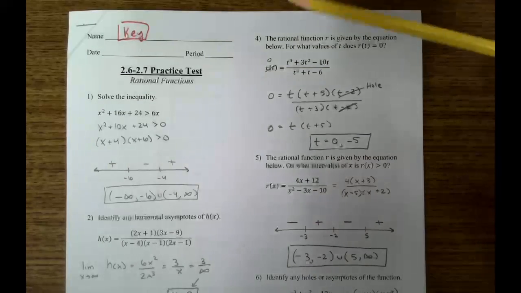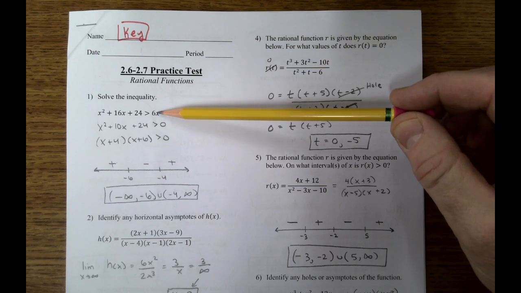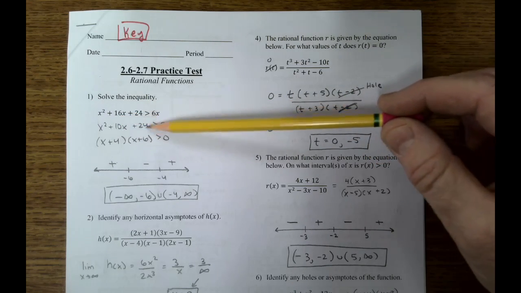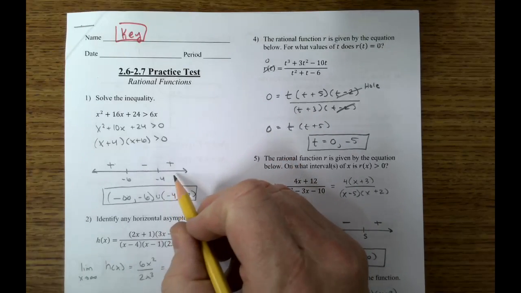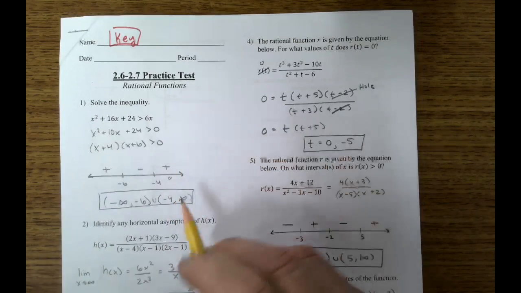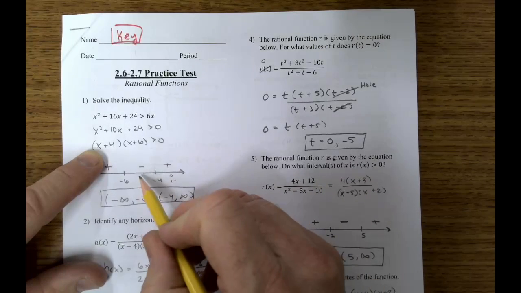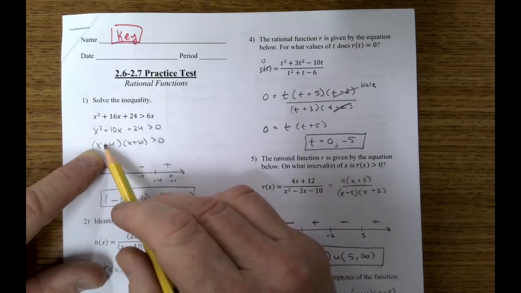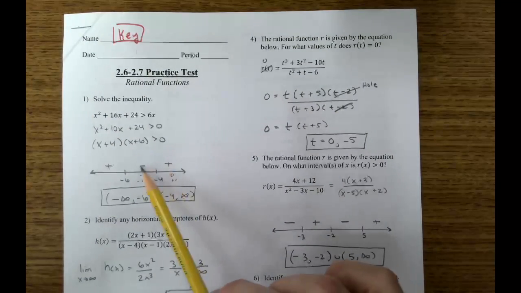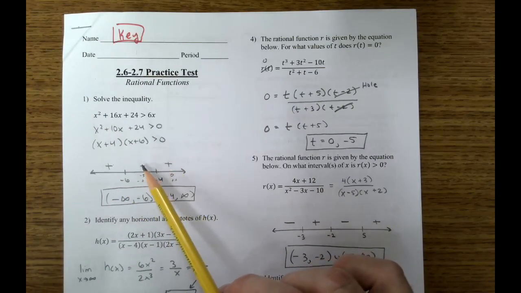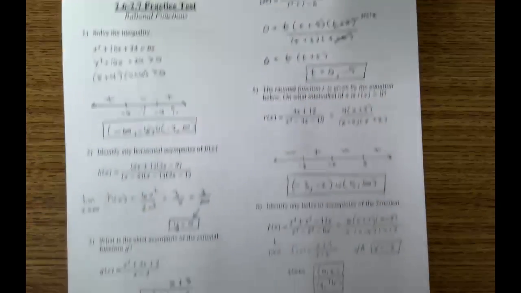2.67, here we go. Solve the inequality. Well, we're going to subtract this over to here, factor it, and then we're going to test points. And we're going to pick a point in this interval. Maybe I pick 0. And if I put 0 in here, I have a positive times a positive. It's a positive. If I pick a point in here, -5, I have a negative and a positive. So we have some sections that have positive numbers. We have some sections that have negative numbers, and we're looking for the positive numbers, the numbers greater than 0.